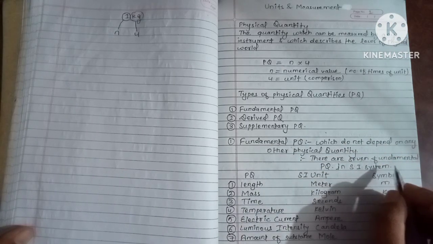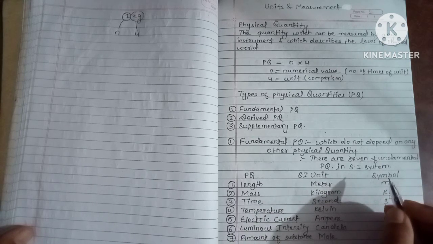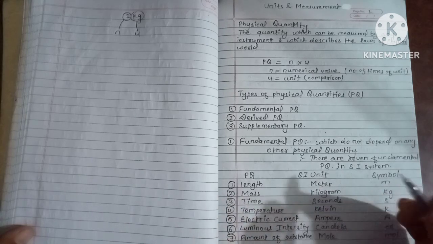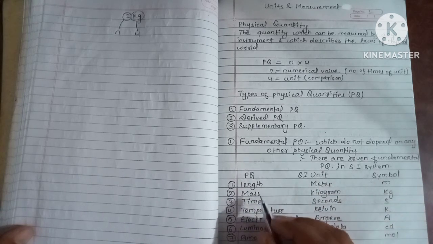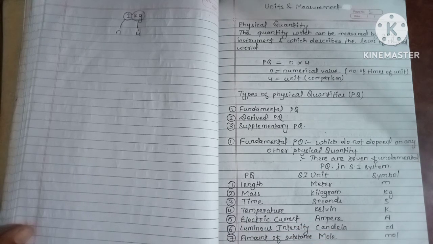There are altogether 7 fundamental physical quantities in the SI system. SI system is also known as System International d'Unités. They are length, mass, time, temperature, electric current, luminous intensity, and amount of substance. Their SI units are meter for length, kilogram for mass.